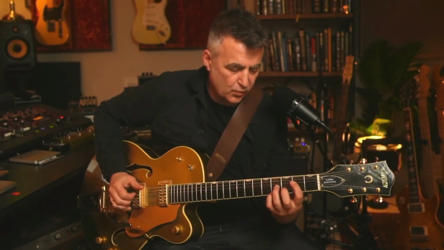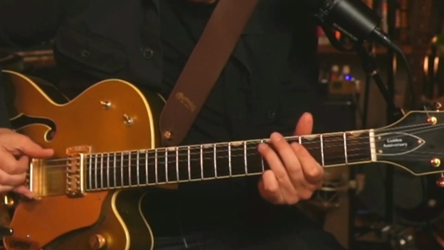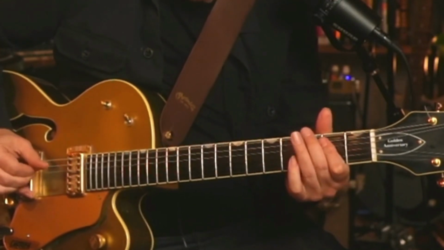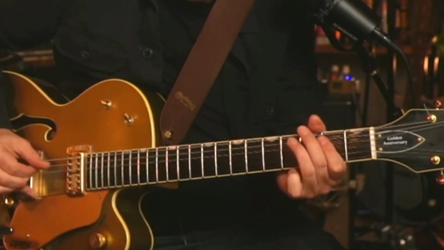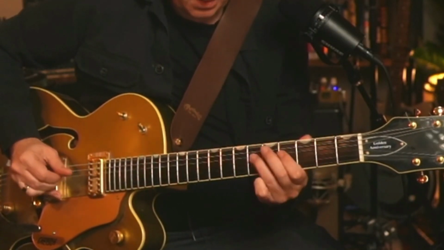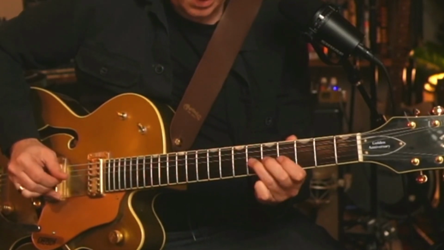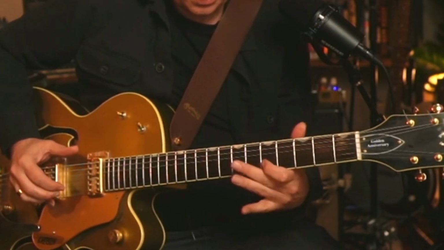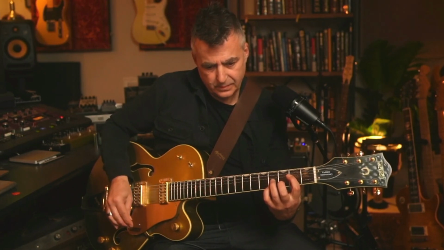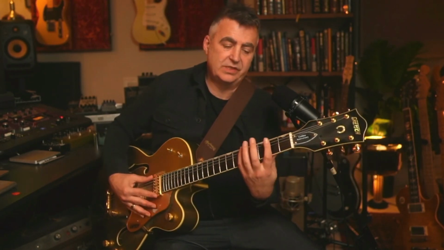And then that Mixolydian, that's the source of all rock and blues. And all that comes from just this little pattern here.